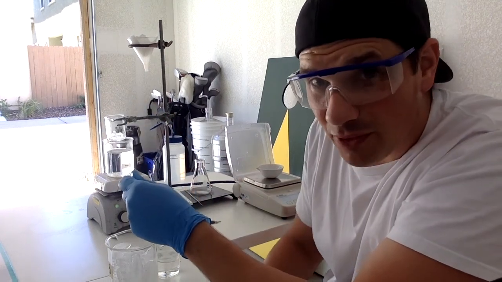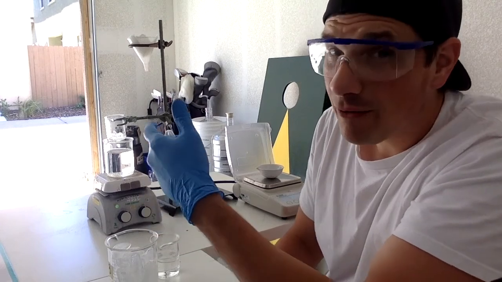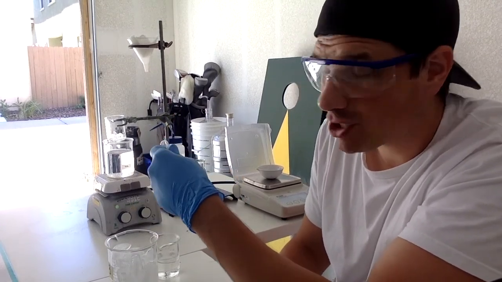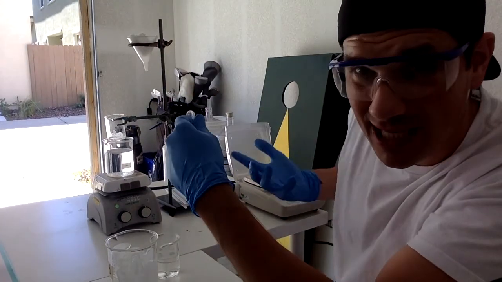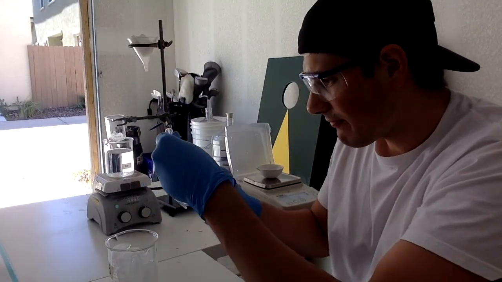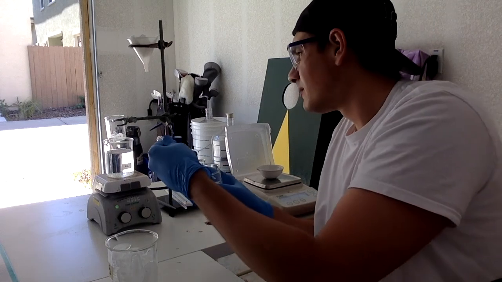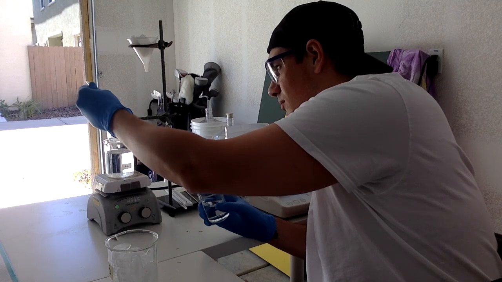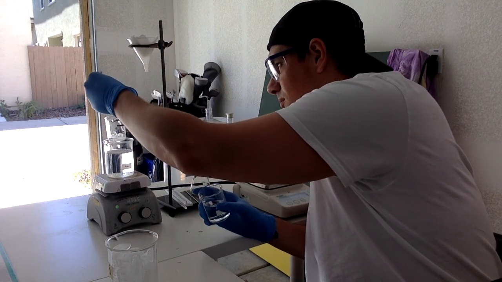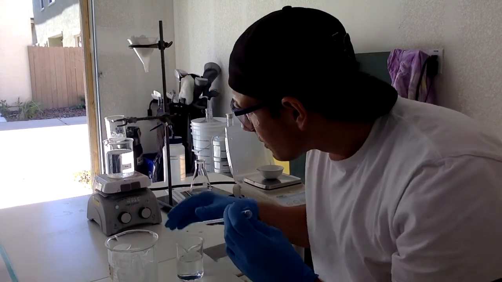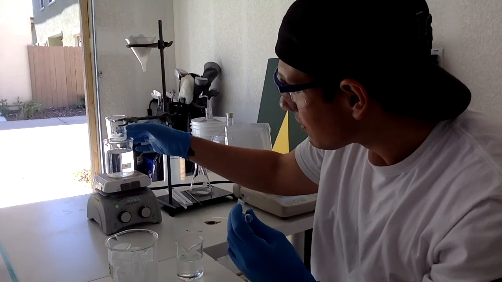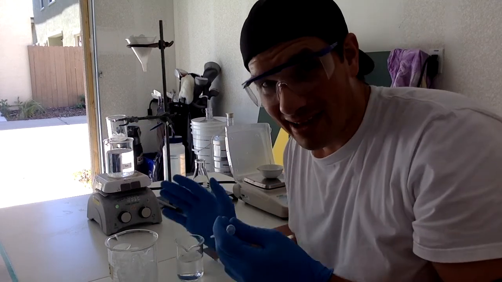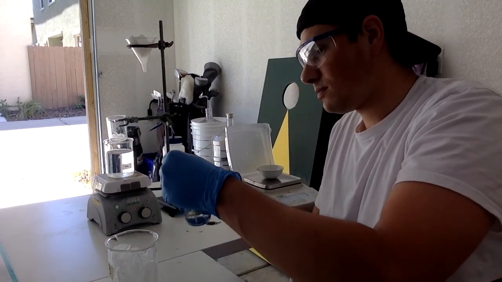I'm going to stop there for now. I've added about half a mil in. The flask gets really hot with all that acid in there, so I'm going to let it cool off for a sec. I can see that there's heat waves coming up on the side. So I'm going to get another half milliliter in here. Okay, I think it's safe to add the next 2 milliliters.